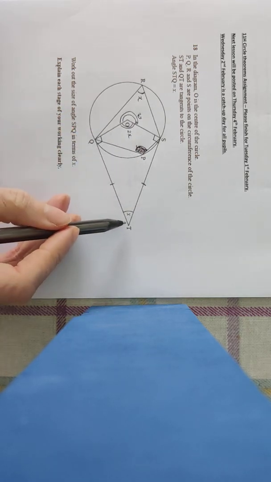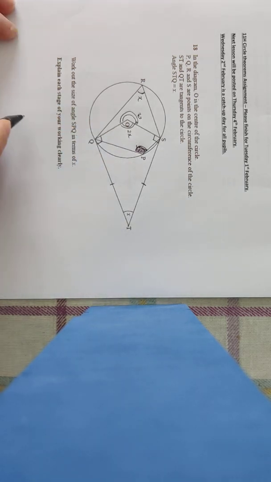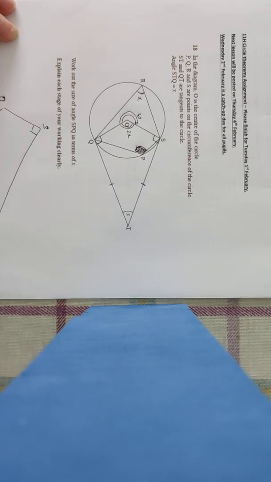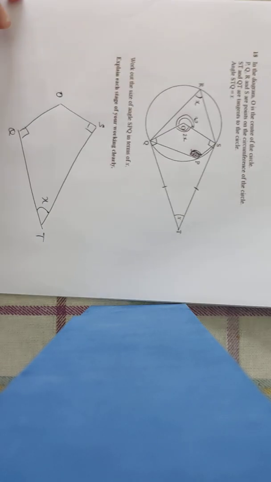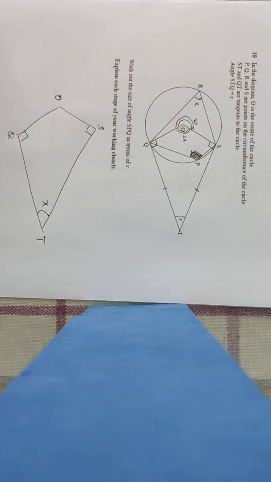Now, in order to get that, I'm going to look at this quadrilateral TSOQ. I'm going to draw it out like this. So there's T, there's O, there's S, and there's Q. We know those are both 90 degrees from the diagram. You can see them. And we know this is X. Now, in a 4-sided shape, the angles add up to 360 degrees. I've drawn that out, SOQT, from the diagram.